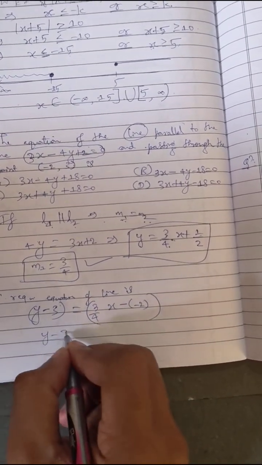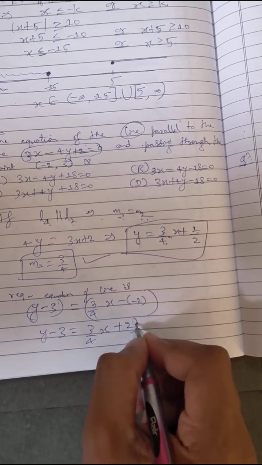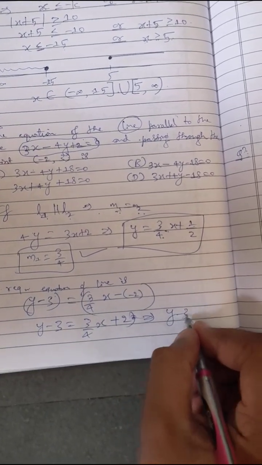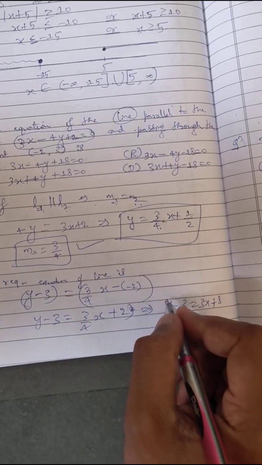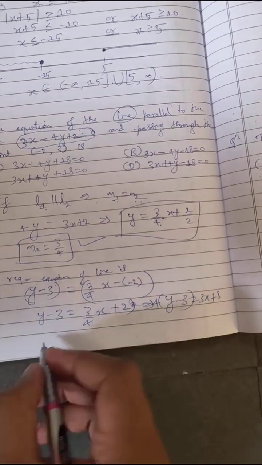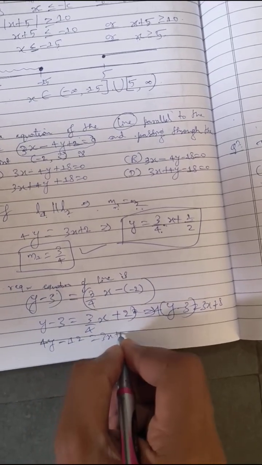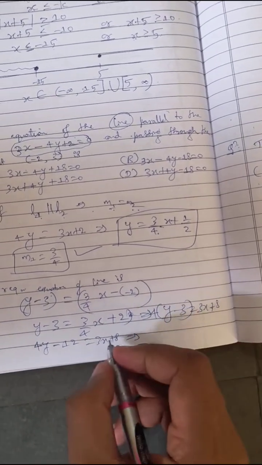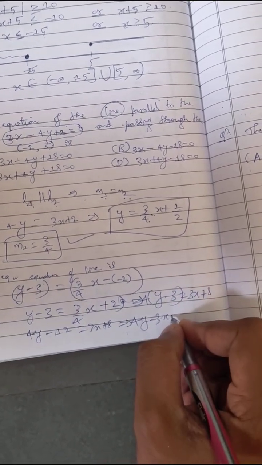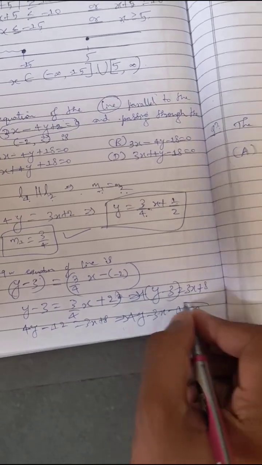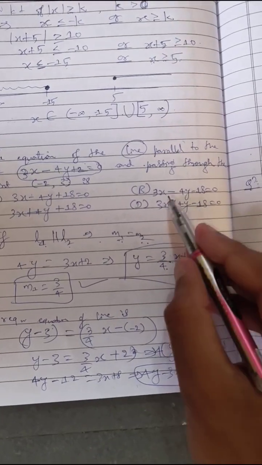Now simplify this. y minus 3 equals 3 by 4 times x plus 2. This implies y minus 3 equals 3x plus 8, divided by 4. If you take this 4 to the other side, this becomes 4 times y minus 3. So 4y minus 12 equals 3x plus 8. If you take all the terms to one side, 4y minus 3x minus 20 equals 0. This is the required equation of that straight line. So what is the correct answer here?